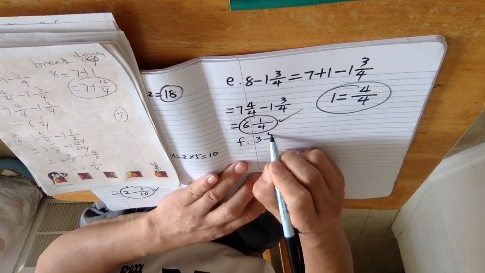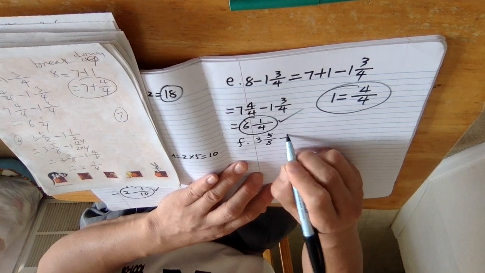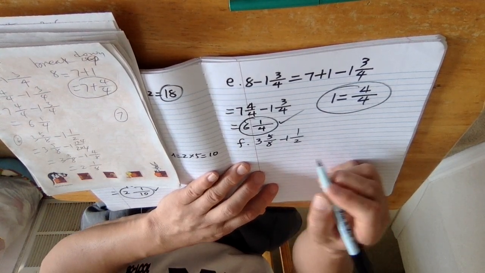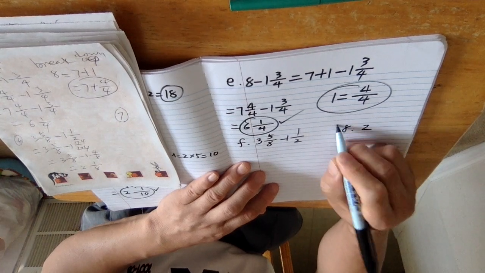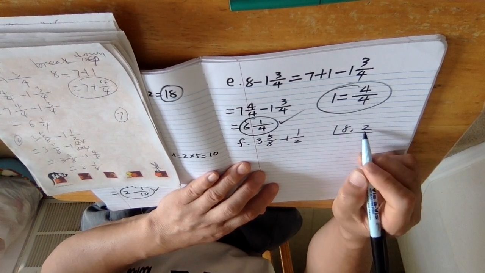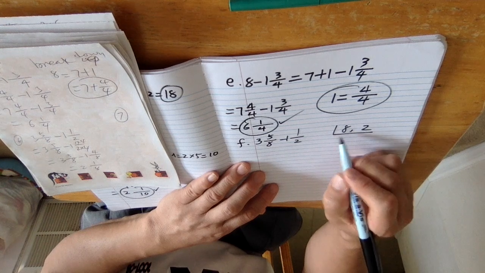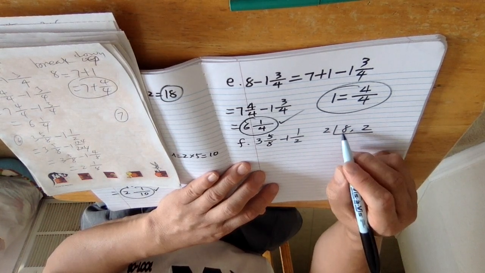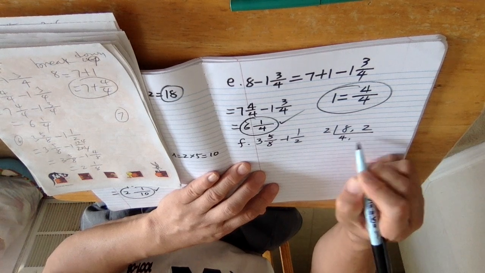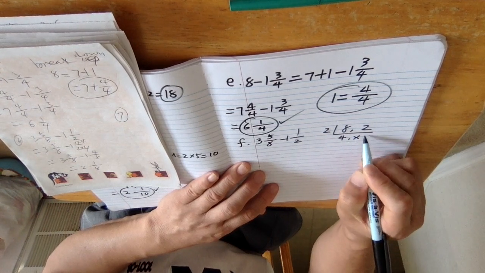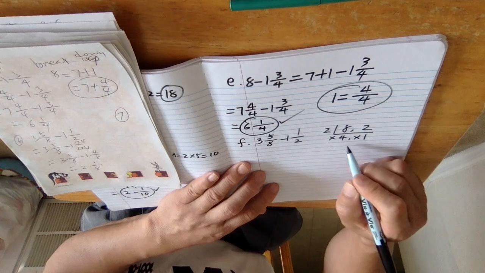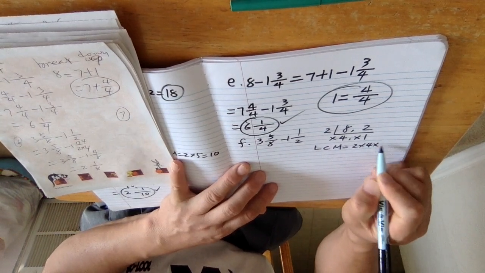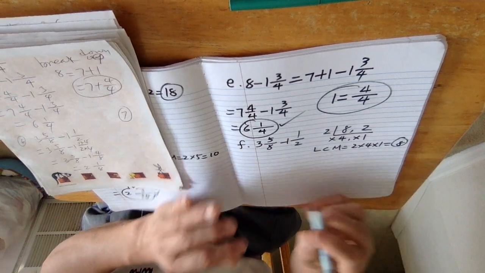3 and 5/8 minus 1 and 1/2. 8 and 2: because 2 goes into 8 4 times, we can do the multiples. 2 times 4 is 8, and 1 times 2 is 2. So the common multiple is 8.